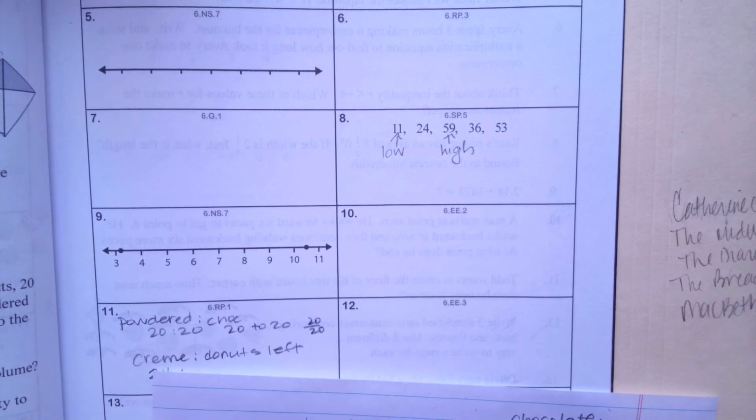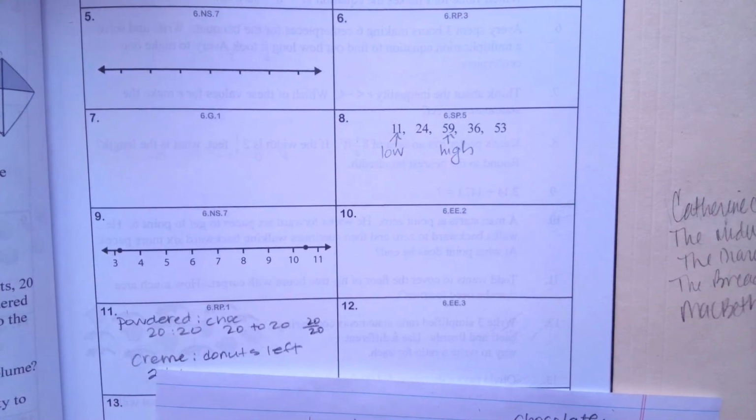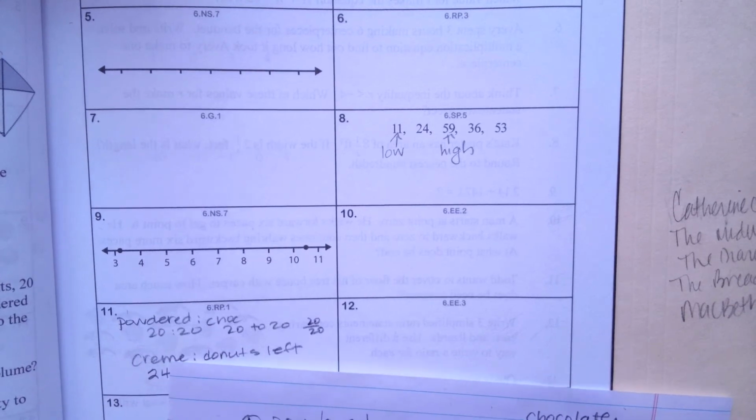The bakery has 24 donuts left. There are 20 powdered sugar donuts, 20 chocolate baked donuts, and 24 cream donuts. Write the ratio of powdered sugar donuts to chocolate frosted, and write the ratio of cream filled to the total number of donuts left. Yeah. Read the first sentence again.